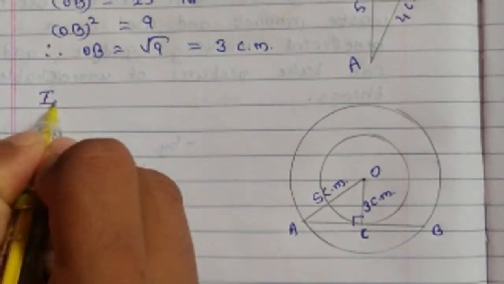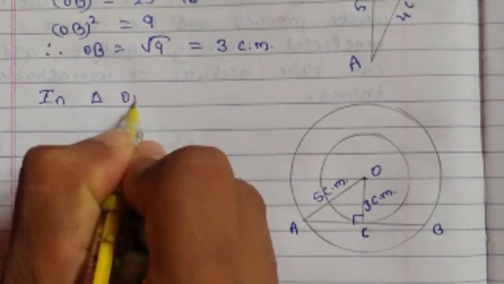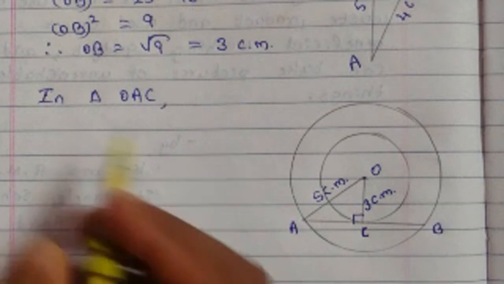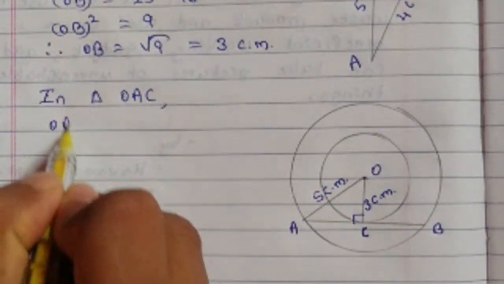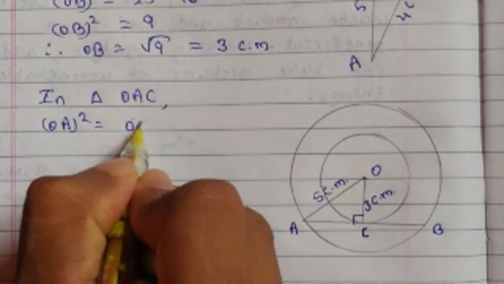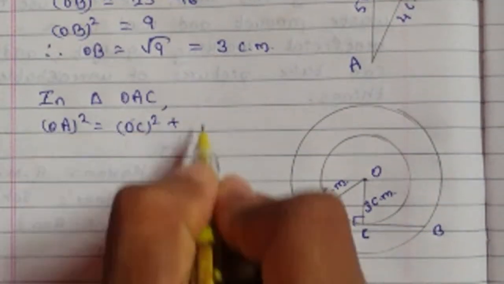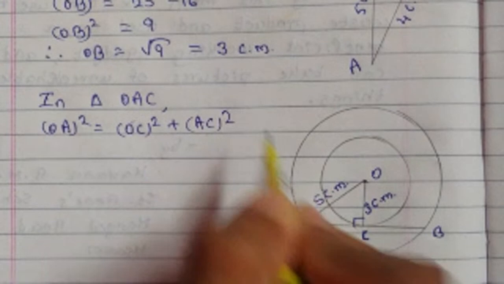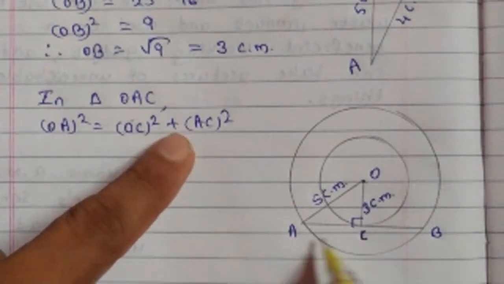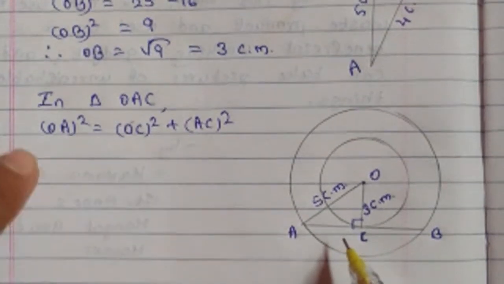In triangle OAC, OA square, the hypotenuse square, is equal to OC square plus AC square.